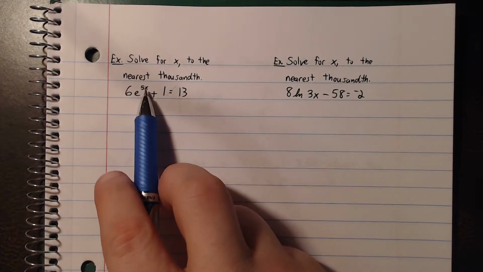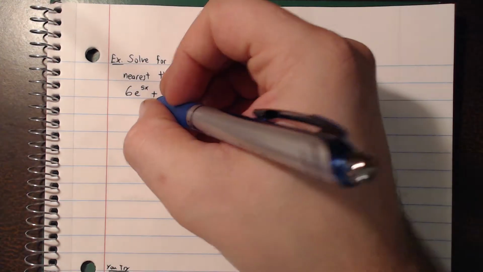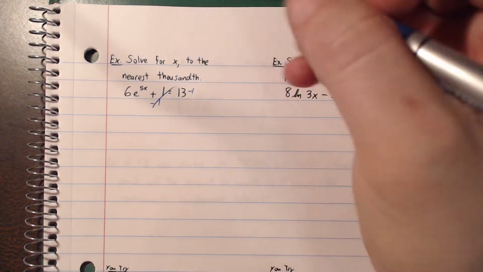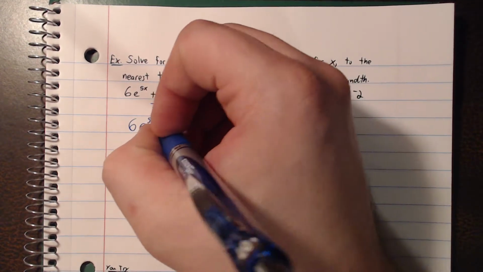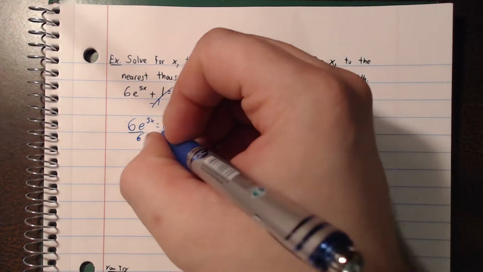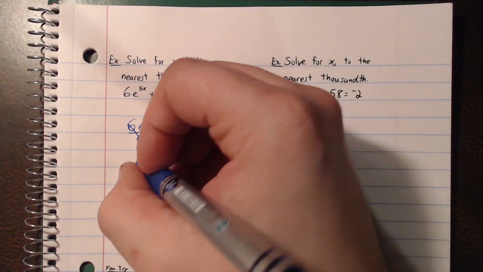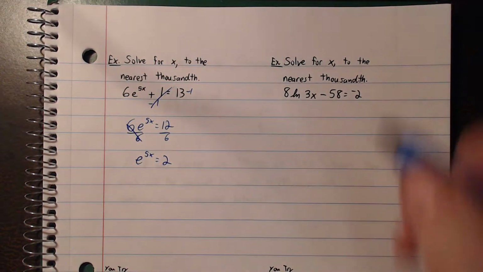We need to get x by itself. First thing that's got to go is this 1. We're going to subtract 1 from both sides. We get 6 e to the 5x equals 12. Next thing that's got to go is this 6. So e to the 5x equals 2.